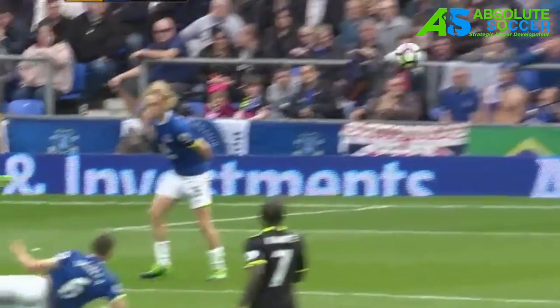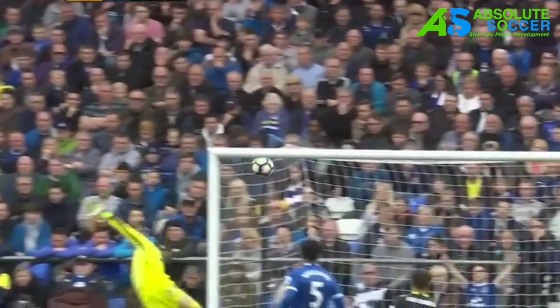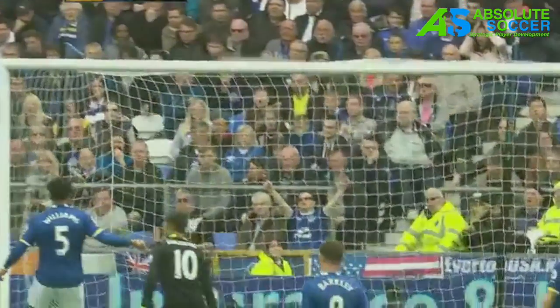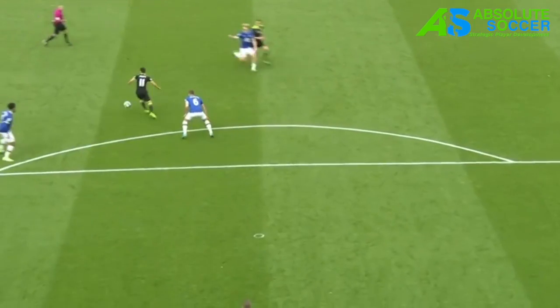If you land on your kicking foot, it means that all the momentum that you are carrying with your body is going through your foot through the back of the ball. It's crucial to shoot this way.